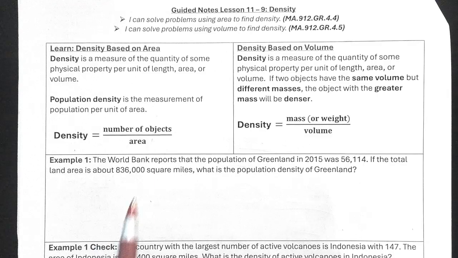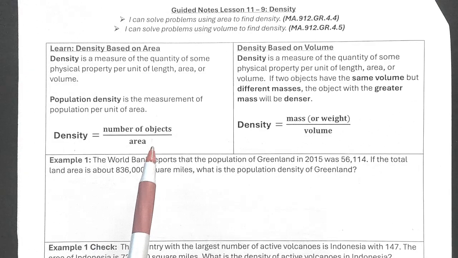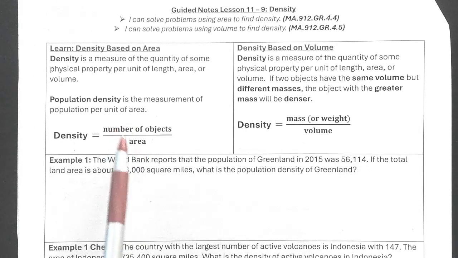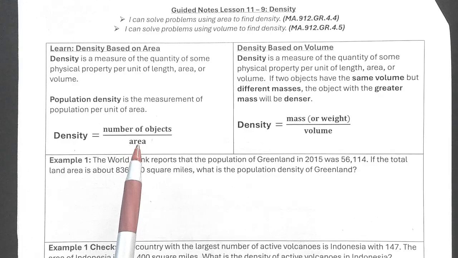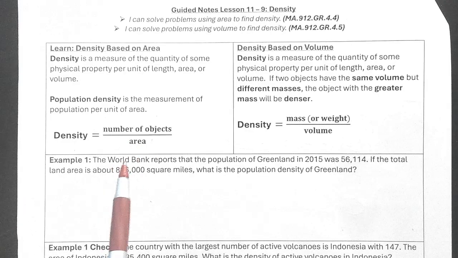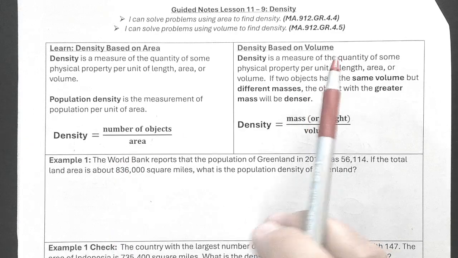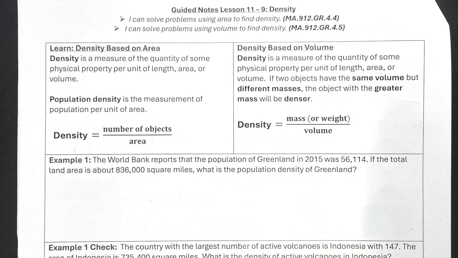Examples, people over square miles. I think we have a question about cows. So number of objects, and then the area is going to be square miles or whatever, something to that effect. All right, so over here, density based on volume.